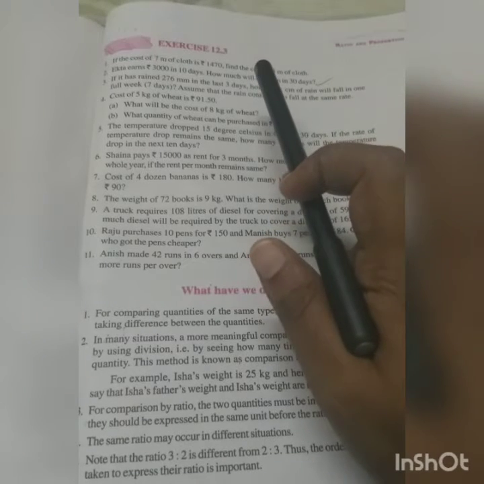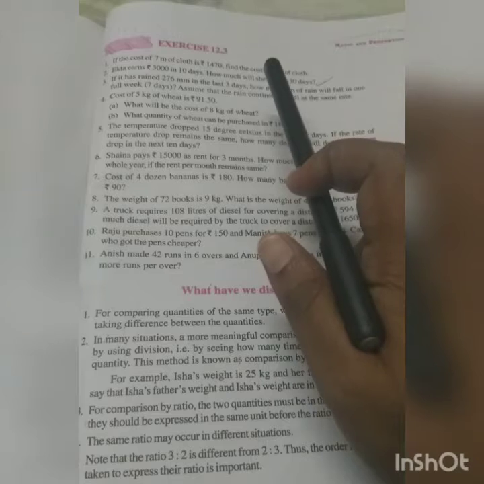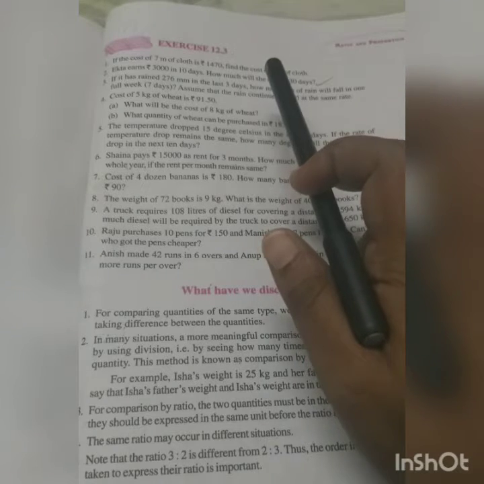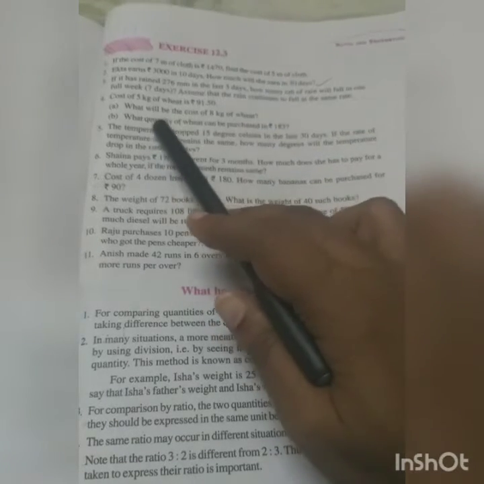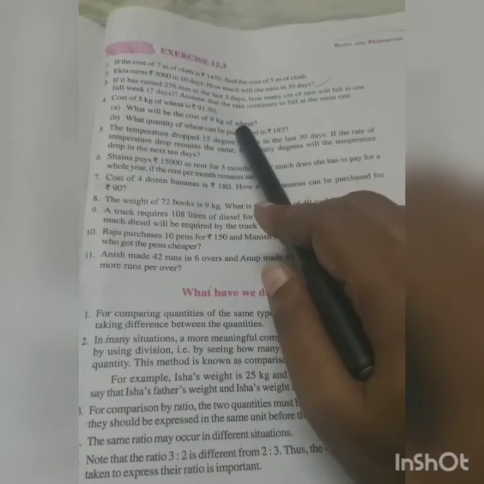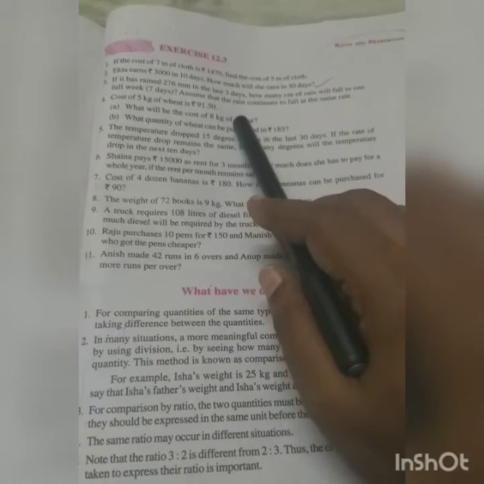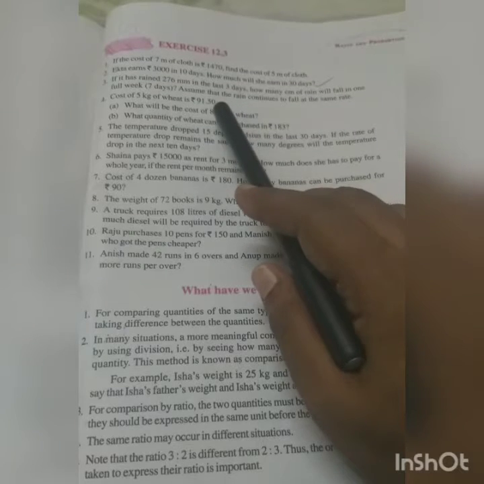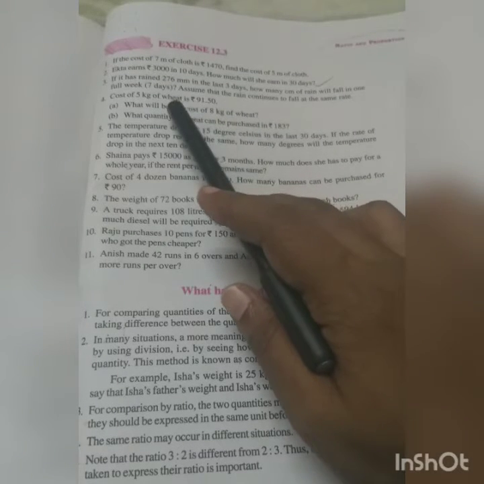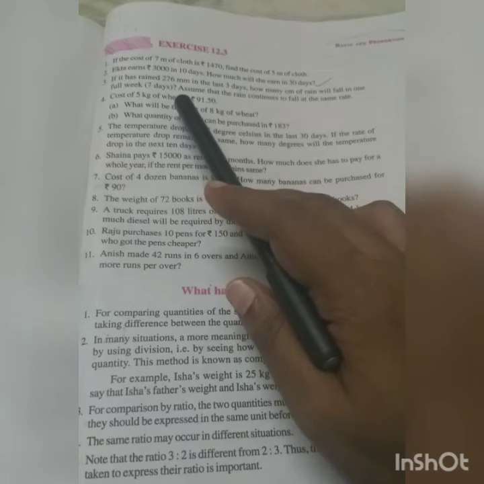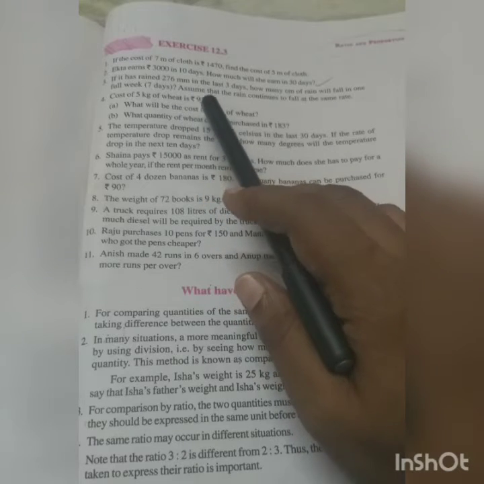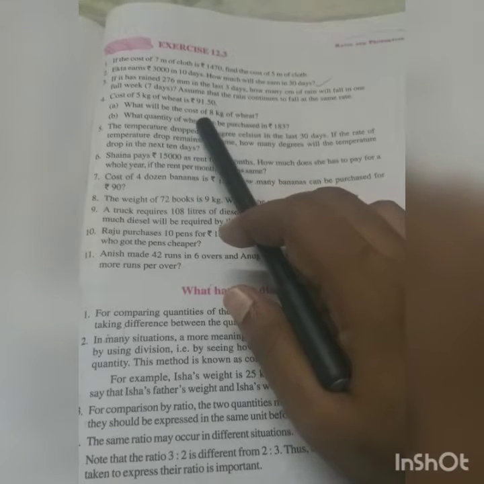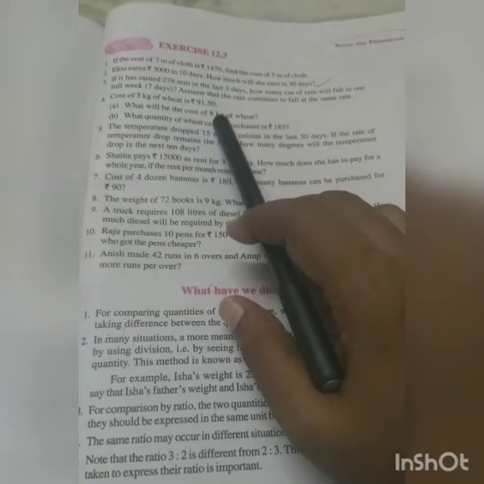So the first question we can solve by taking the unitary method for quantity. That means the question is, what will be the cost of 8 kg of wheat. So there we want 8 kg. So we have to know what the rupees is for 1 kg of wheat. Then we can find out easily what is the cost of 8 kg.